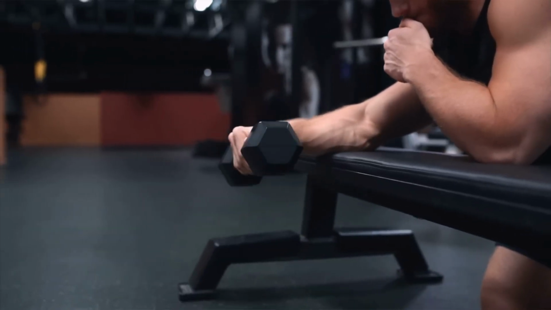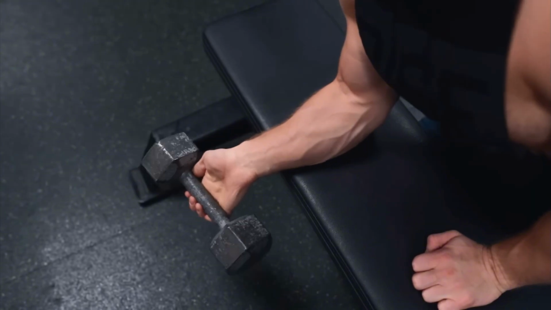For the majority of the people, this is going to be enough to develop decent forearms. But if you have a bit more stubborn forearm genetics, or you simply want to add more size to your forearms, then you can add wrist extensions and wrist flexions to your training routine. This is what's going to maximize your forearm development.